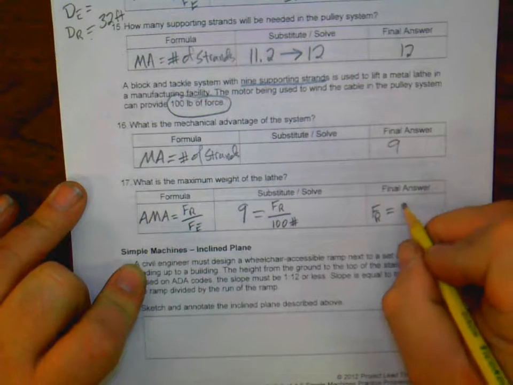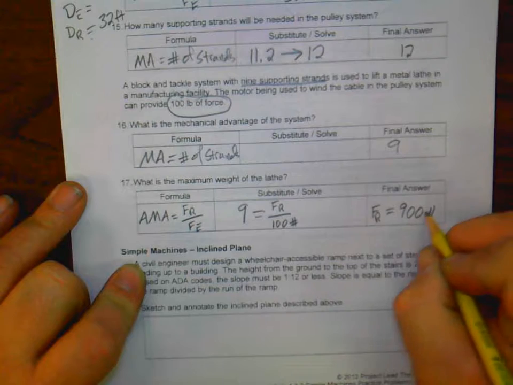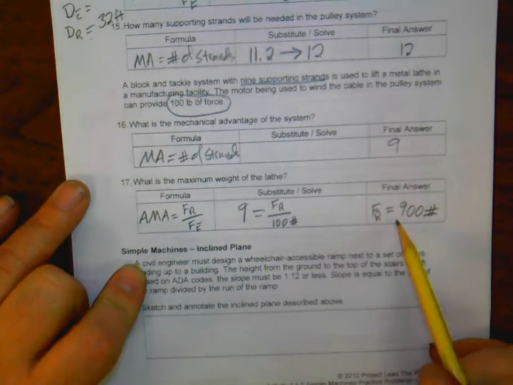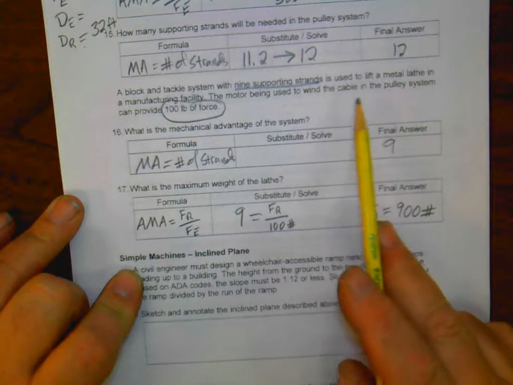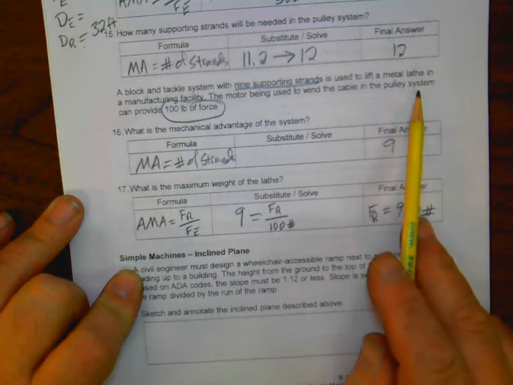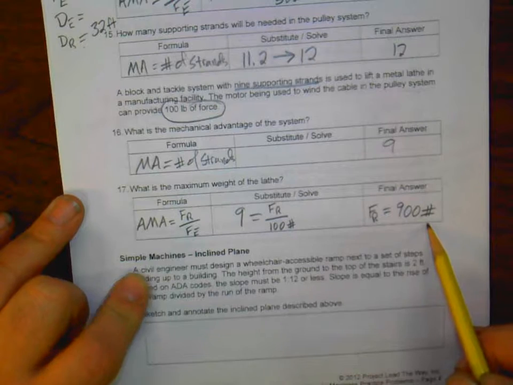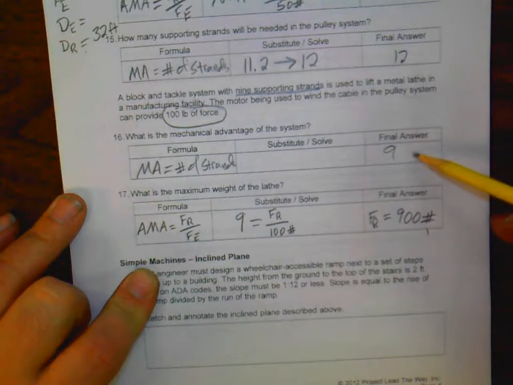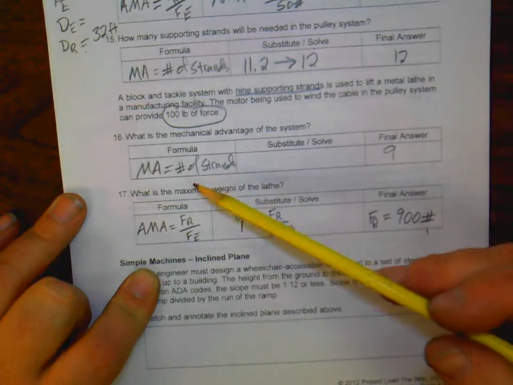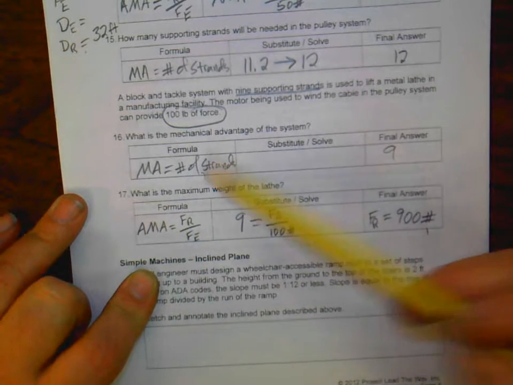Again, pulleys are pretty simple. Make sure that you understand. All you have to do is count the number of strands, or if you can figure out what your mechanical advantage is, just round it up, and that's the number of strands that you need to put into a block and tackle system in order to get this type of mechanical advantage and lift things correctly.